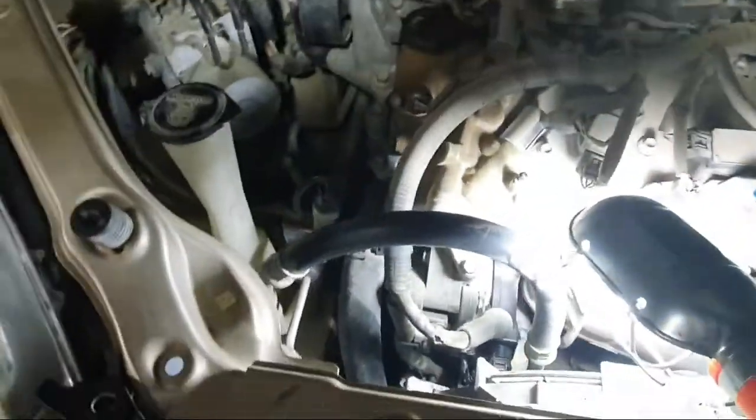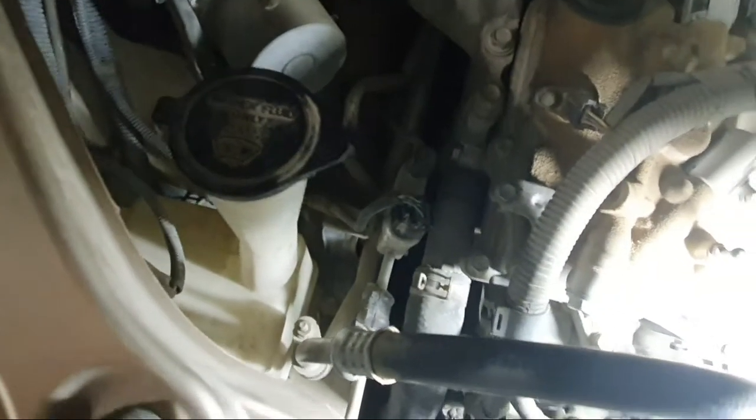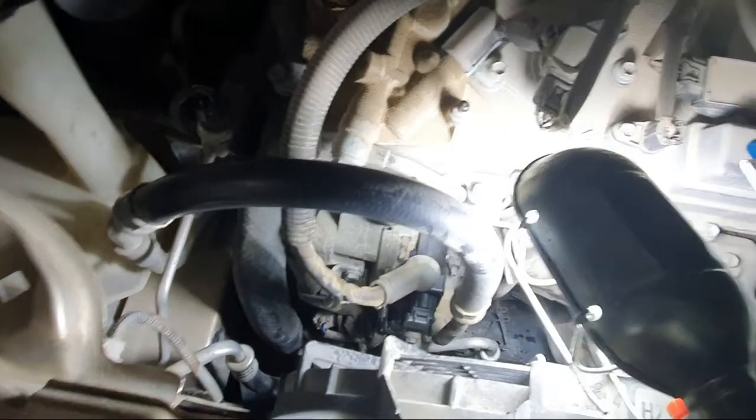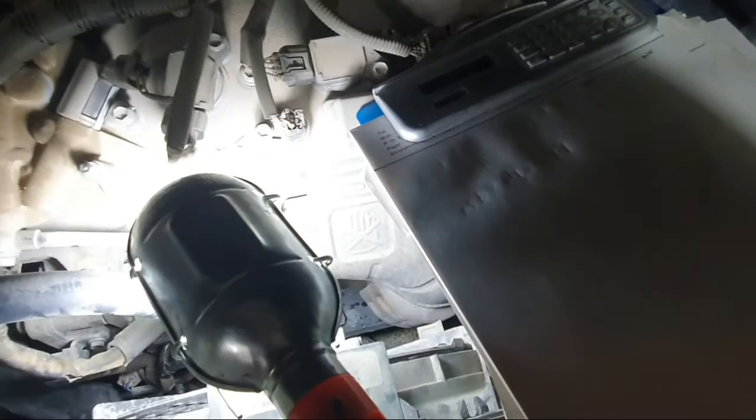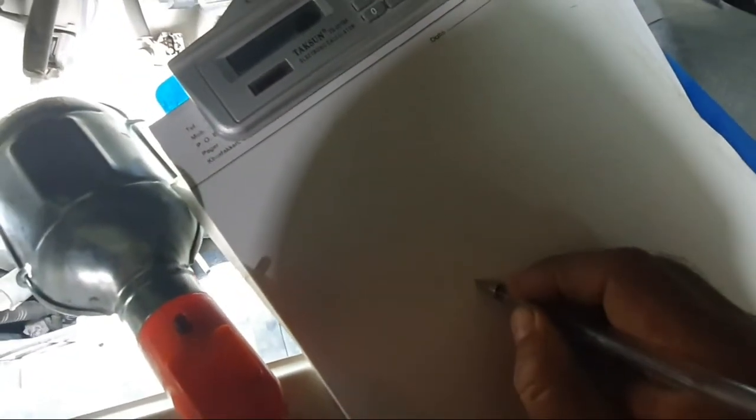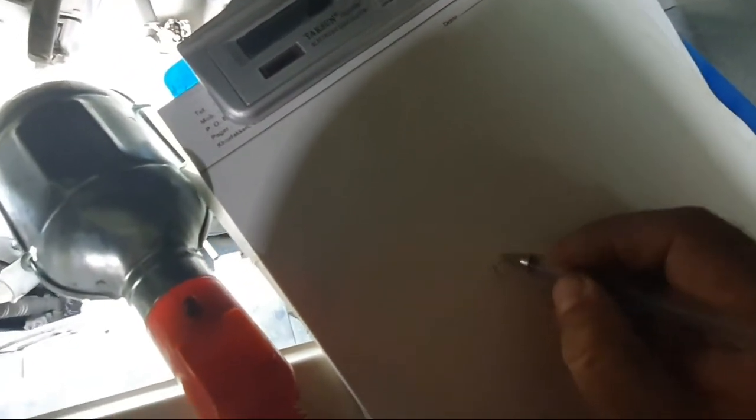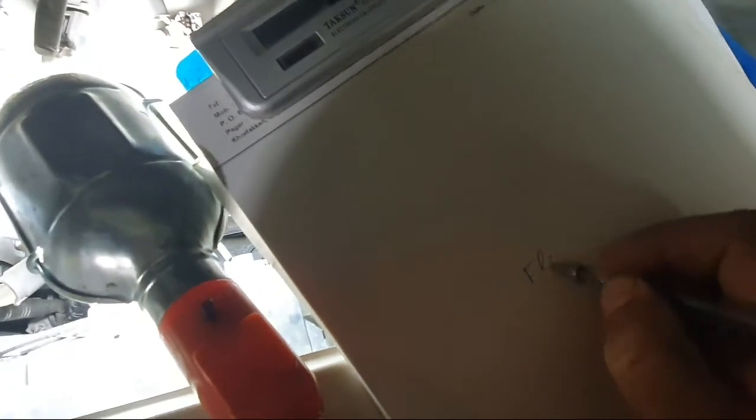Customer complaint: air condition is not cooling. When I diagnose the car, the compressor is not engaged. The clutch of the compressor is not working. We have got a flow sensor. When I check in live data, the flow sensor voltage is 3.7 volt.